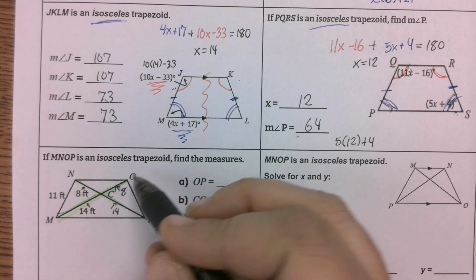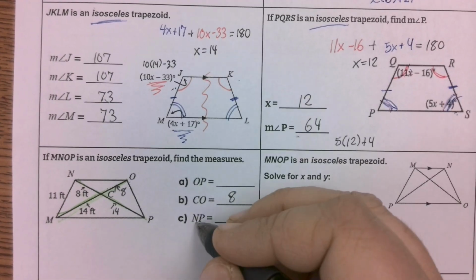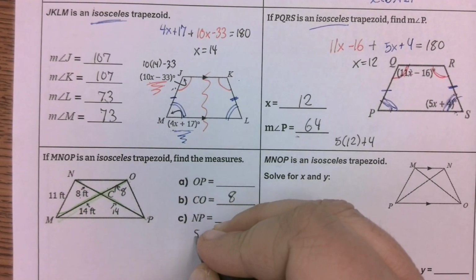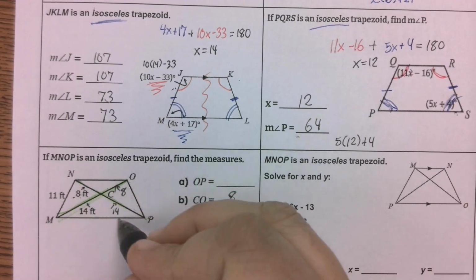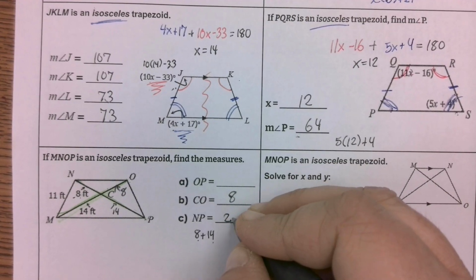CO also has to be 8. And I know that NP, an entire length, has to be 8 plus 14. The entire length, N to P, is 8 and 14 together, which is 22.